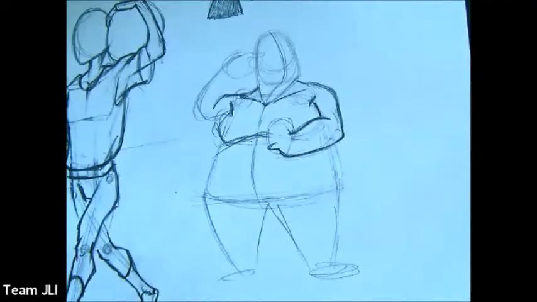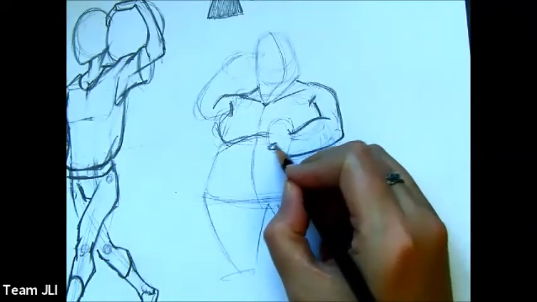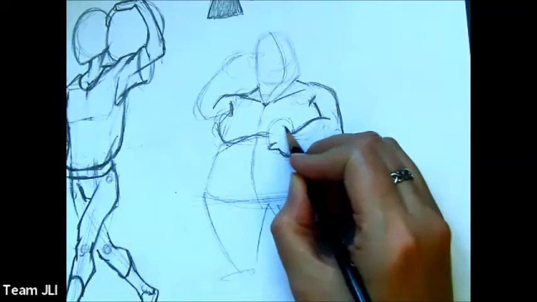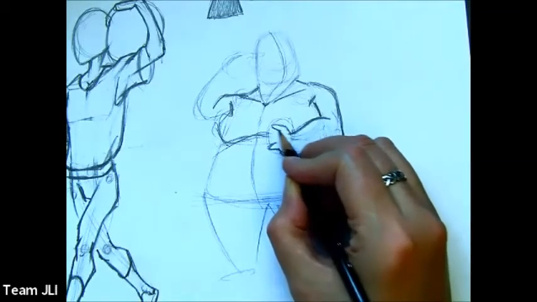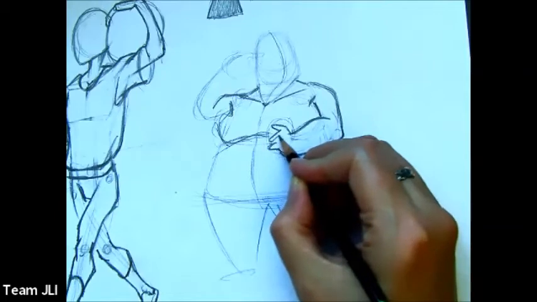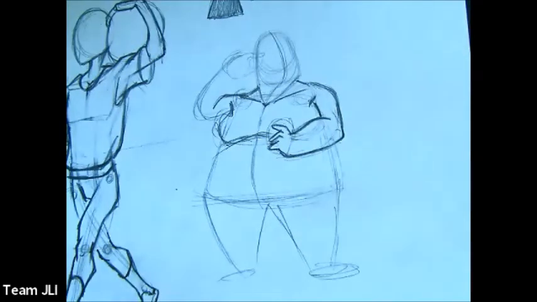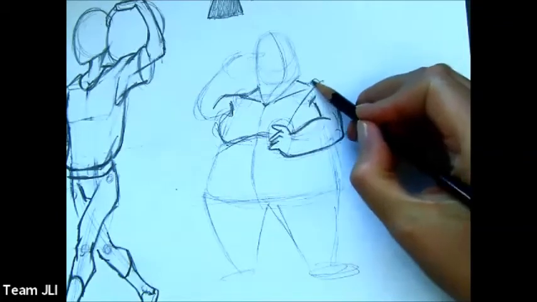They might get chubbier fingers, but they don't increase in size. So I'm going to keep the hand around the same size as it would be for somebody who's lean. I'm just going to indicate some fingers in there, no big deal. Maybe throw on some kind of bag.